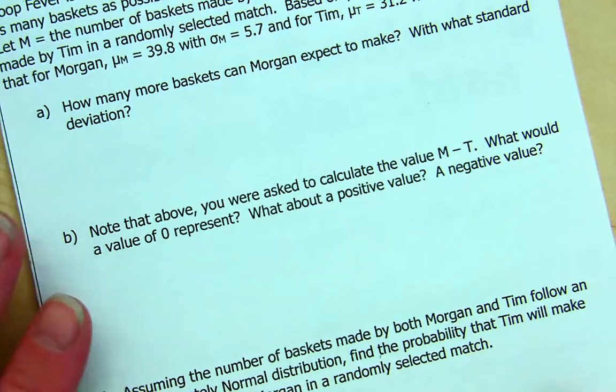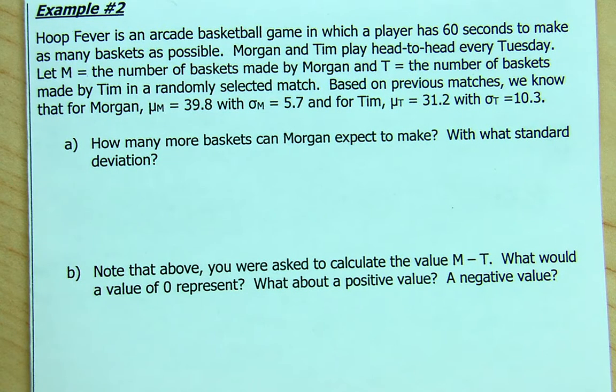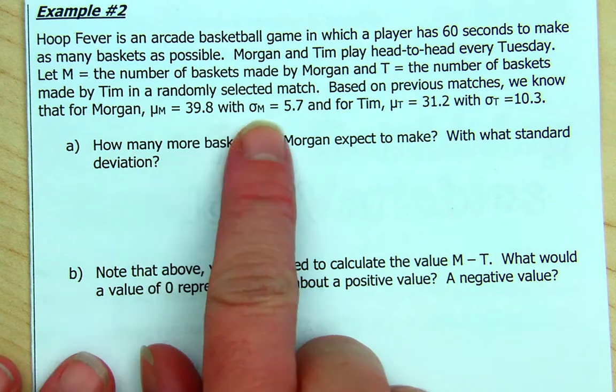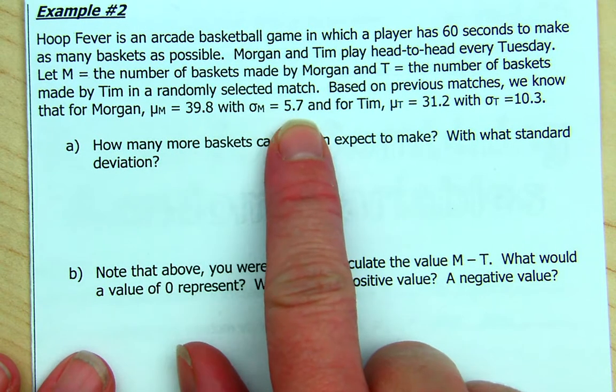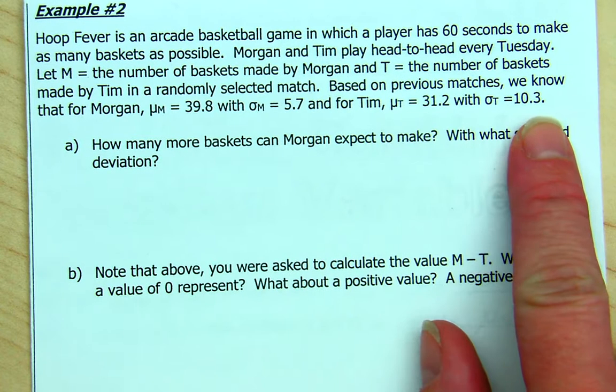All right, let's look at example 2. Example 2 says, Hoop Fever is an arcade basketball game in which a player has 60 seconds to make as many baskets as possible. Morgan and Tim played head-to-head every Tuesday. Let M equal the number of baskets made by Morgan and T equal the number of baskets made by Tim in a randomly selected match. Based on previous matches, we know that for Morgan, the mean is 39.8 with a standard deviation of 5.7. And for Tim, the mean is 31.2 with a standard deviation of 10.3.